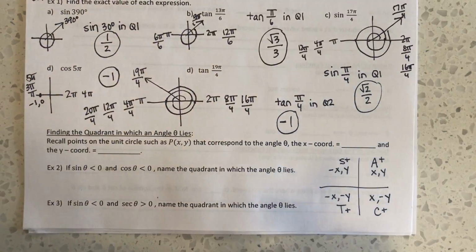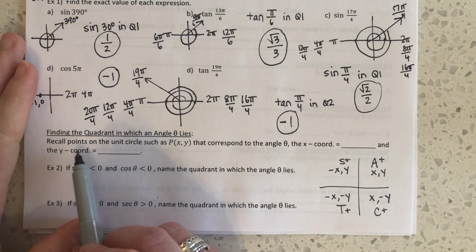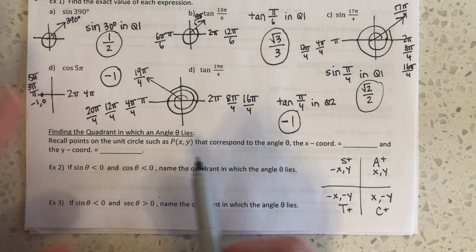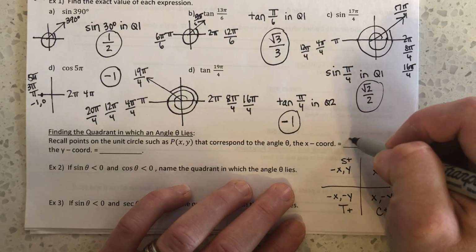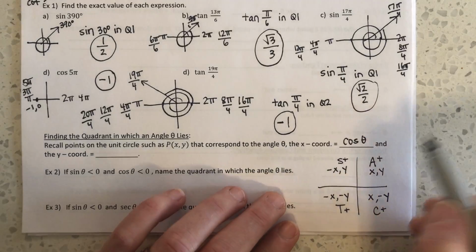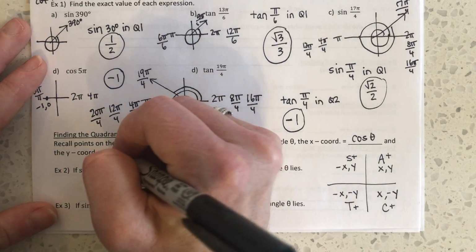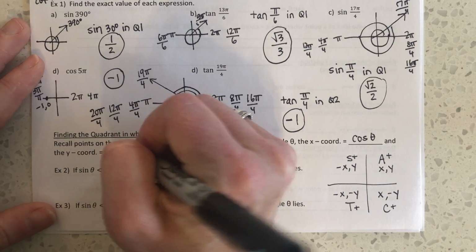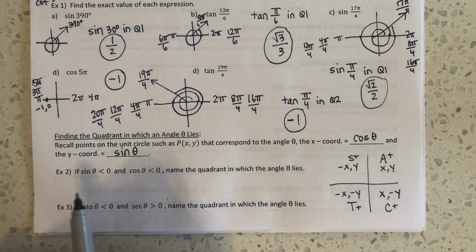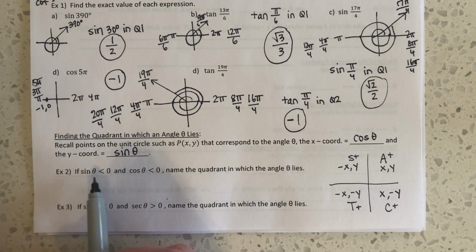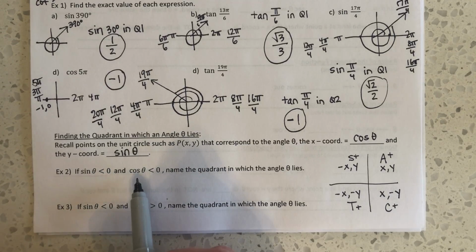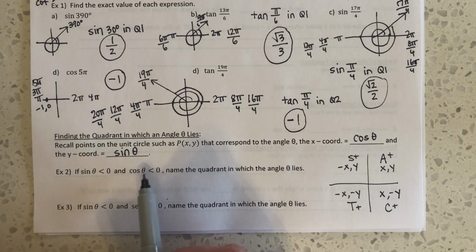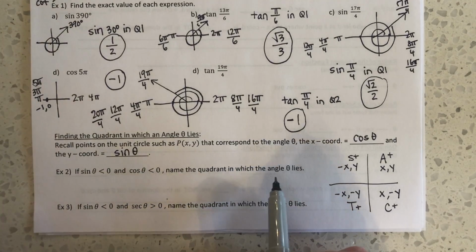All right, so recall, points on the coordinate plane, points on the unit circle, such as x, y, that correspond to the angle theta, the x coordinate equals their cosine, okay, and their y coordinate represents their sine. Okay, so look what example 1 says. If the sine of angle theta is less than 0, so a negative number, if that ratio is negative, and the cosine of angle theta is less than 0, so this ratio is a number smaller than 0, so it's negative, name the quadrant in which the angle lies.